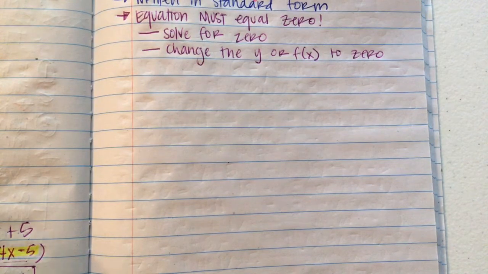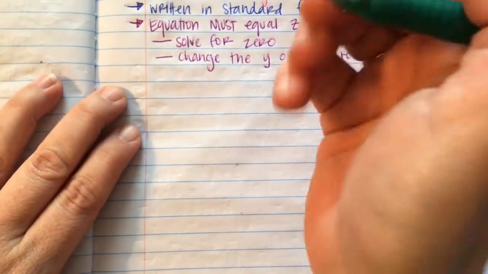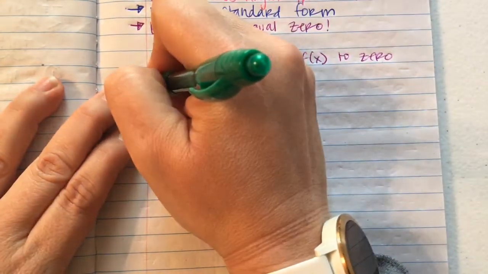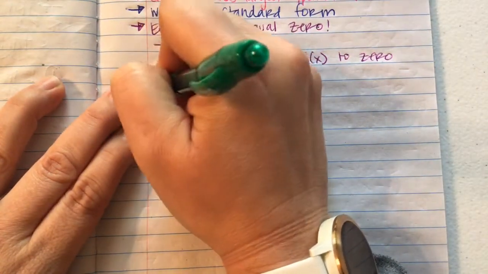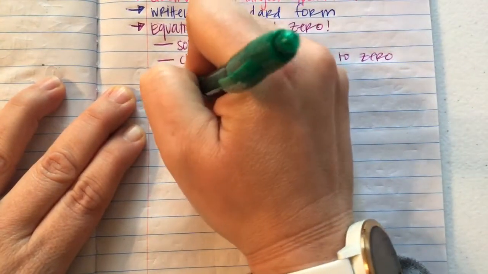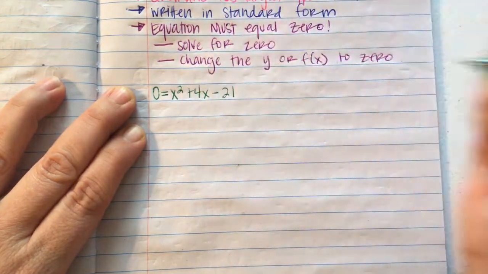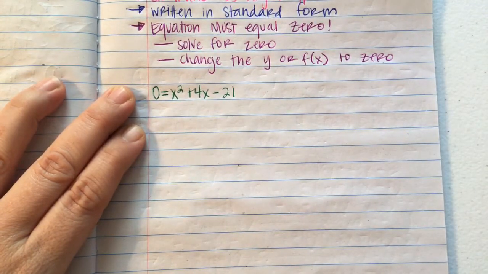So we're going to start out with a really simple, no leading coefficient problem. So I'm going to have 0 equals x squared plus 4x minus 21. Right?